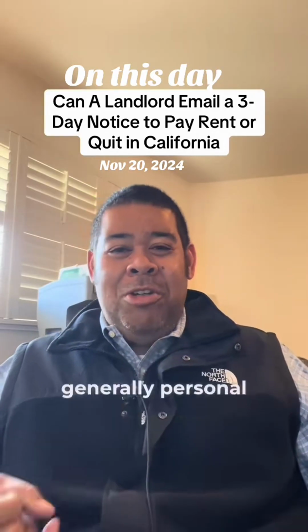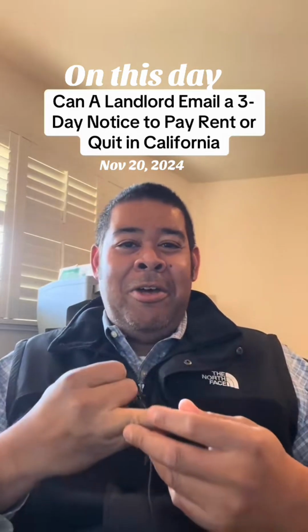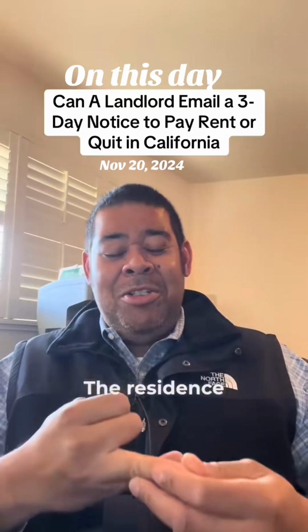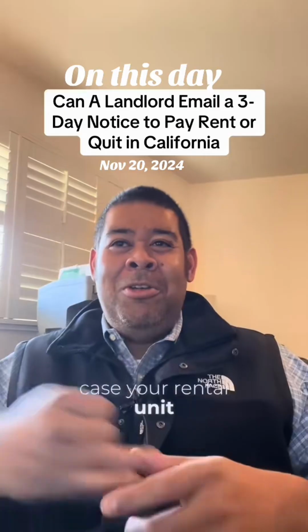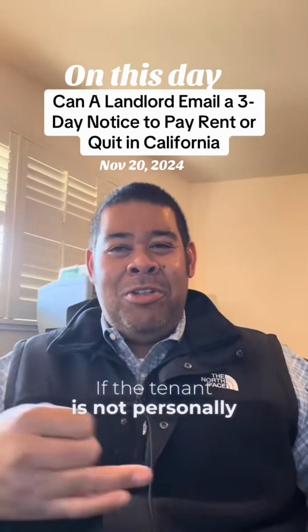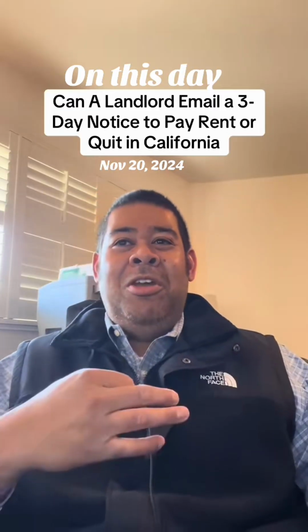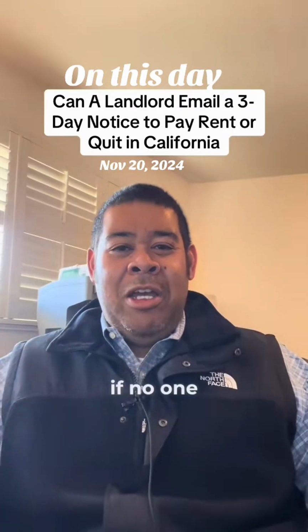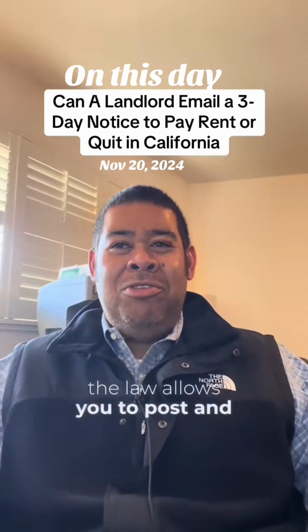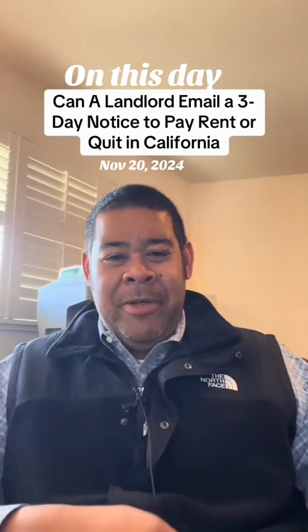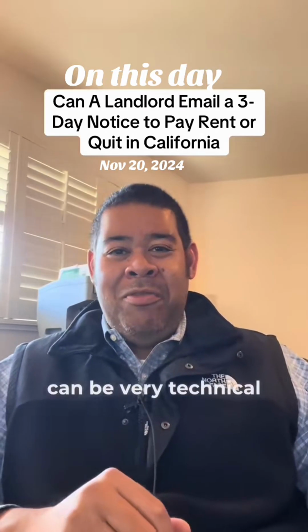And those are generally personal service; substitute service at the residence where the tenant lives, in this case your rental unit, if the tenant is not personally available but there's another adult there; and if no one appears at the residence at the time you're trying to serve the notice, the law allows you to post and mail the 3-day notice.